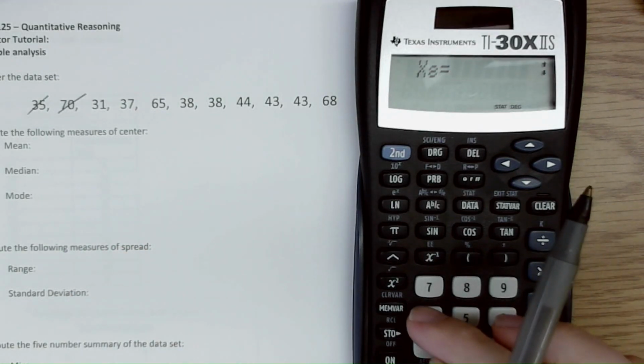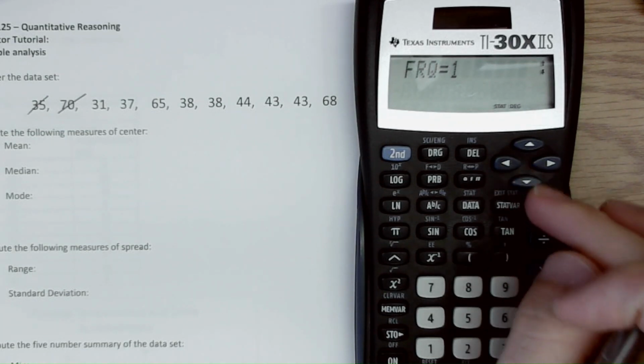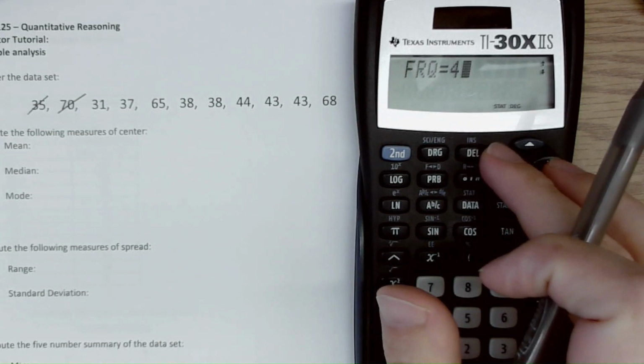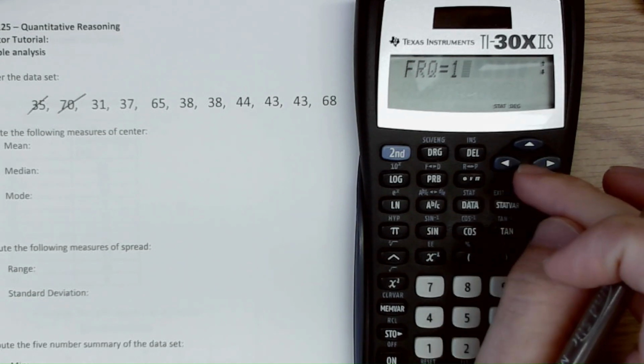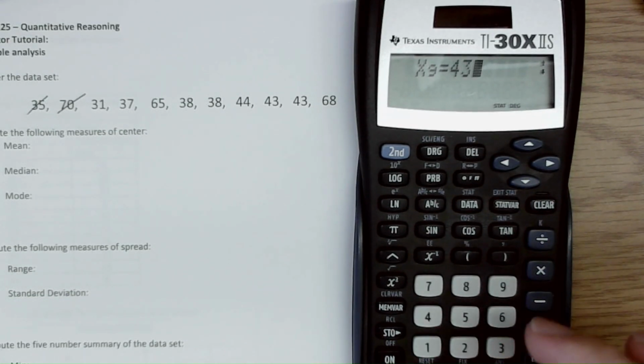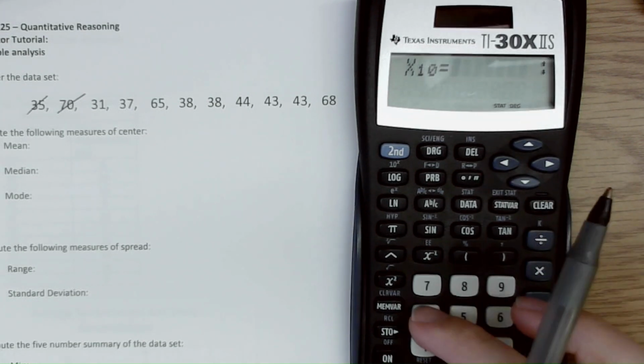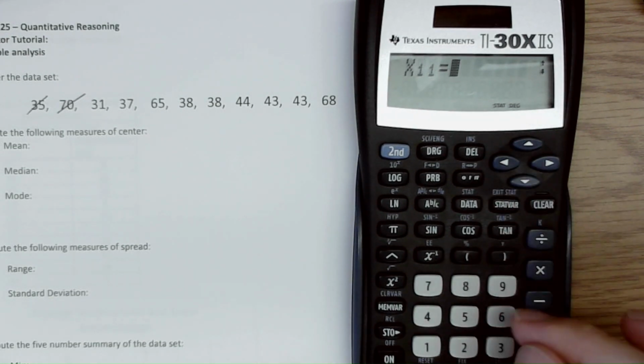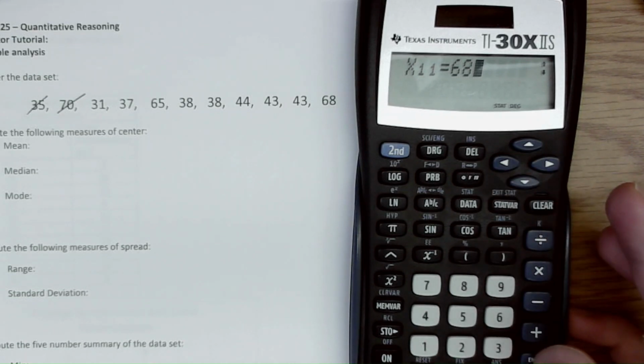Okay, moving on, we have 44, 43. I almost typed this in as my frequency. That would be a mistake. My 9th item is 43, down twice, 43 again, down twice, 68, and I can just hit enter at this point.